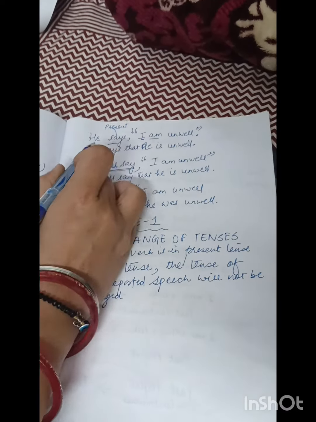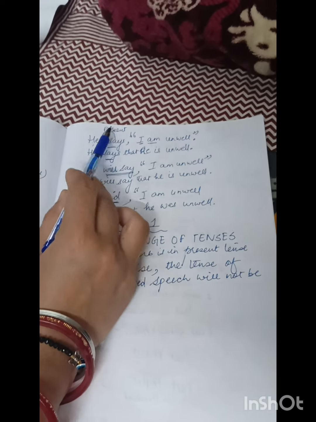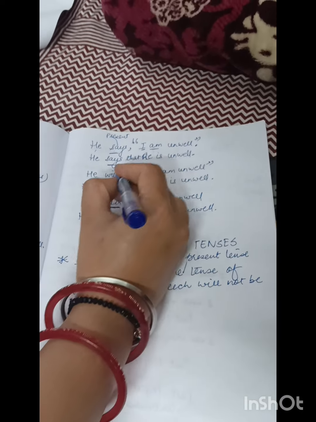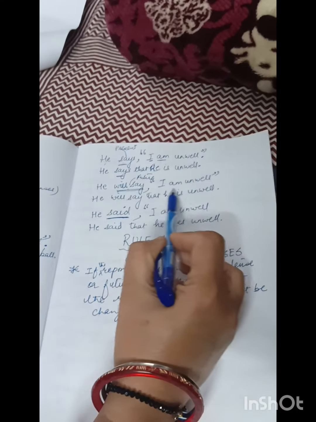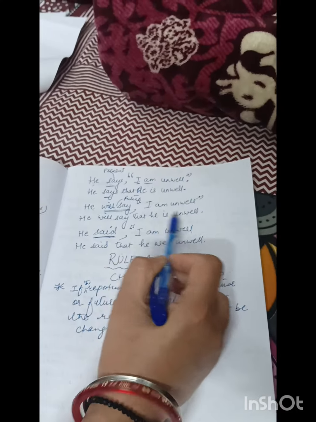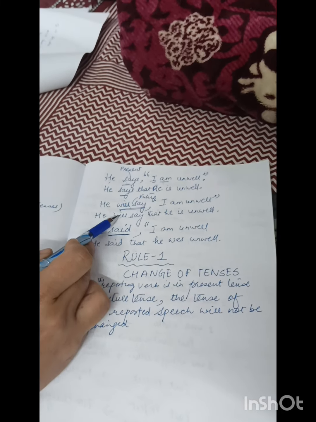This is what we did in these two examples. When the reporting verb is in present tense or in future tense, we did not change the tense of the reported speech. So this is the first rule, considering these two examples.